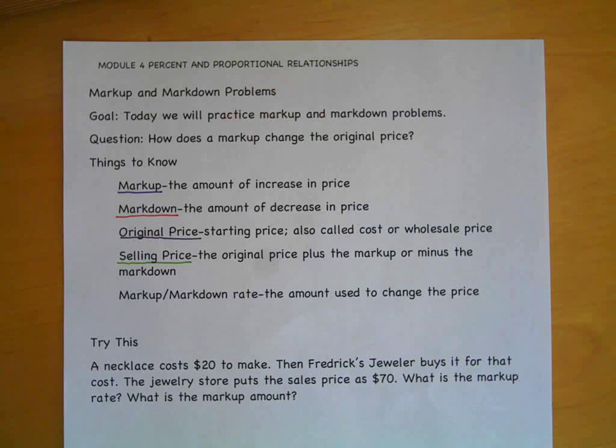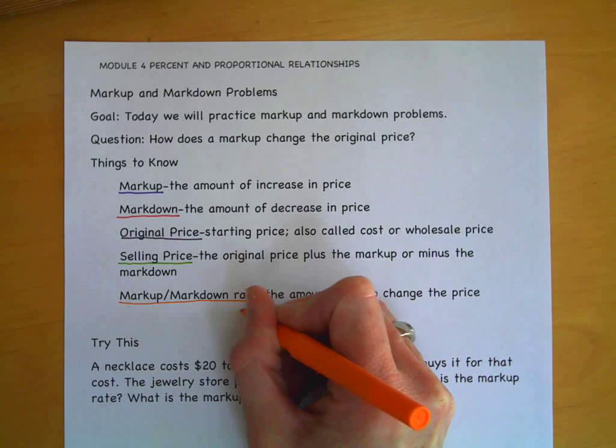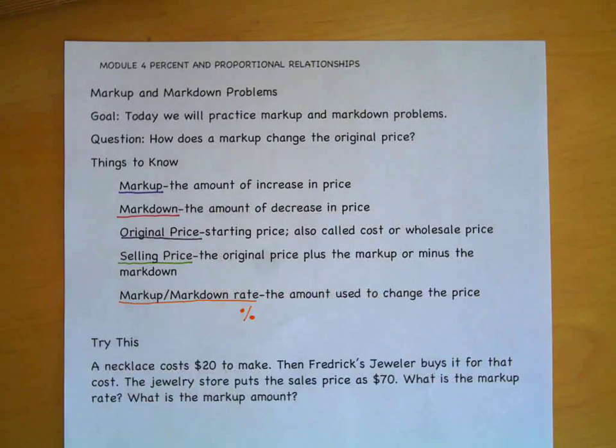And usually what we know about the markup or markdown rate is that it comes in the form of a percent. So this word right here, what I want you to think about is that it's usually in the form of a percent in these types of problems.